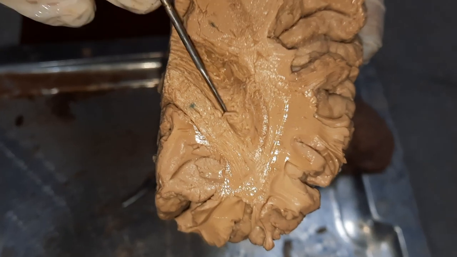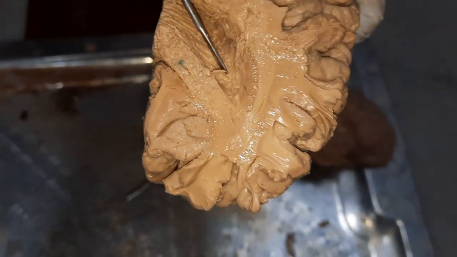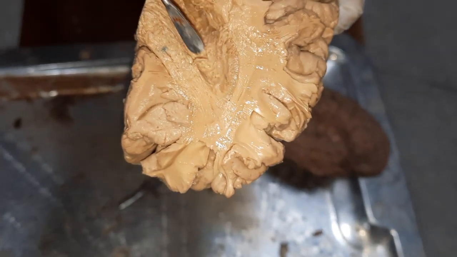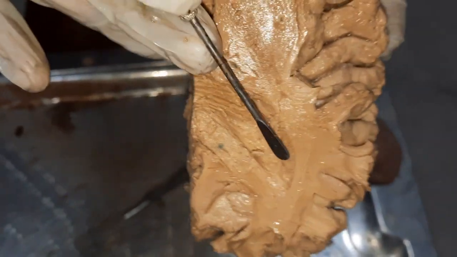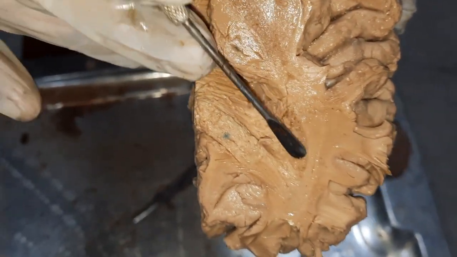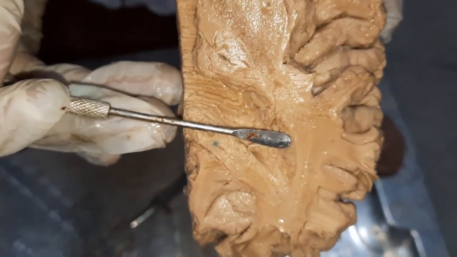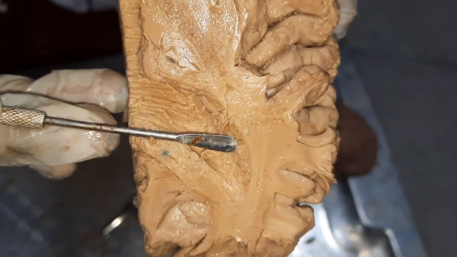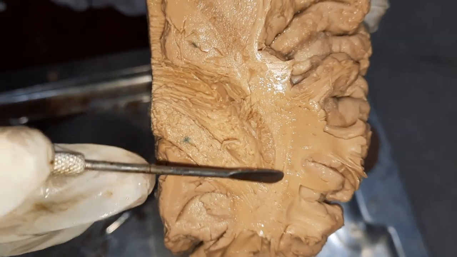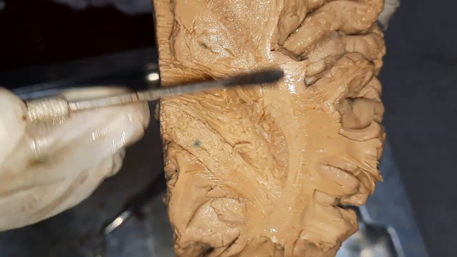Earlier I told you that this is the posterior horn of the lateral ventricle. The posterior horn of the lateral ventricle laterally is bounded by this white matter. This is known as tapetum. This white matter is called tapetum, and lateral to it you will find these white fibers. These are the optic radiations.